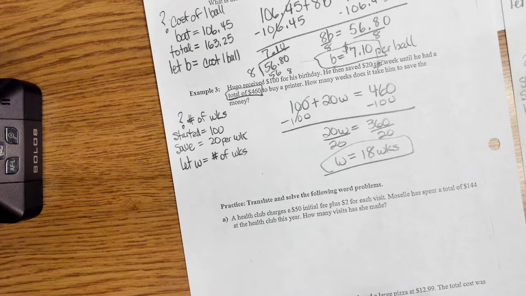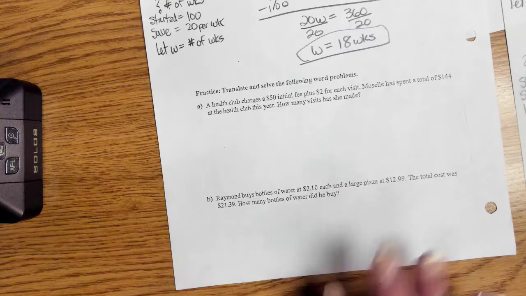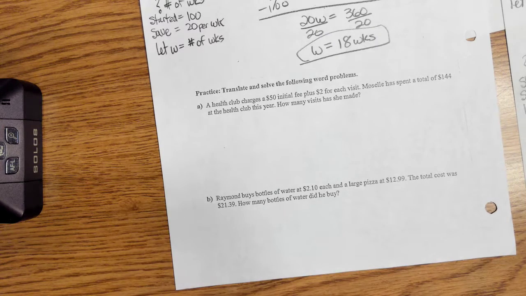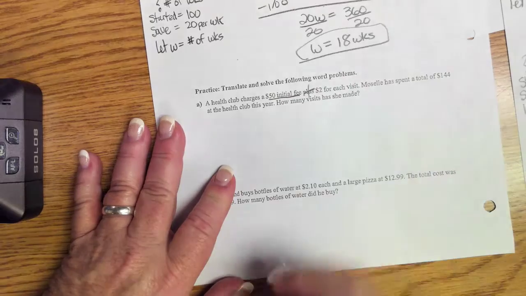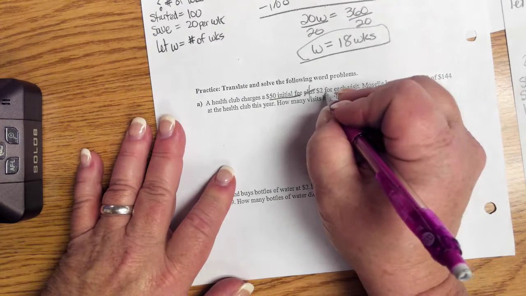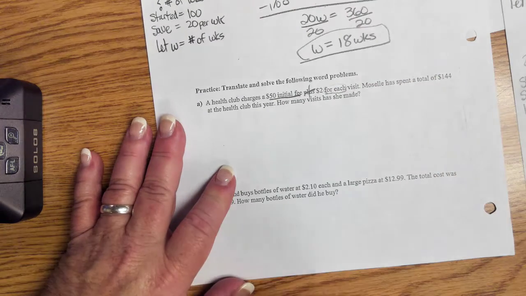All right, last two. A health club charges a $50 initial fee plus, so we have a one-time fee plus $2 for each. What is for each? What does that mean as an operation?